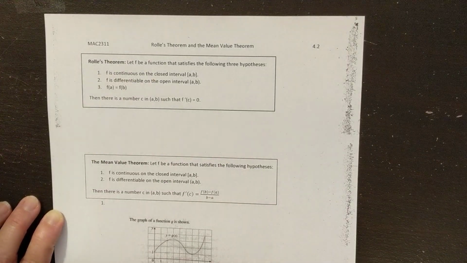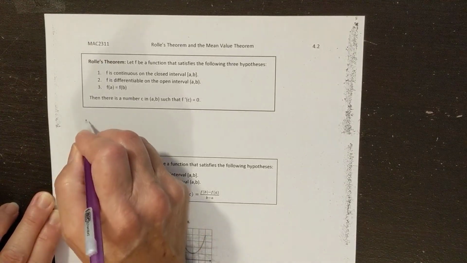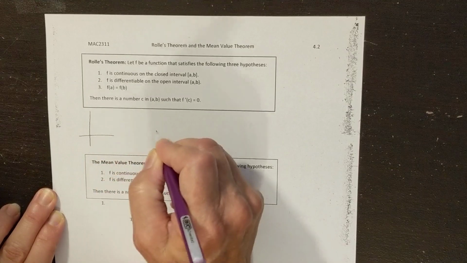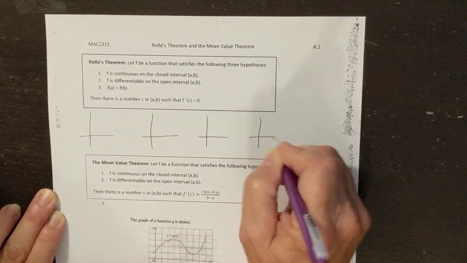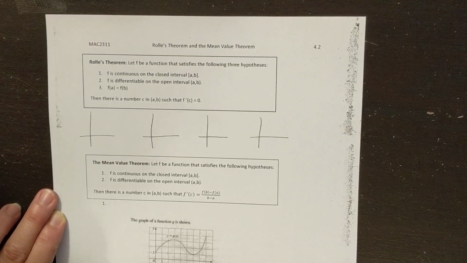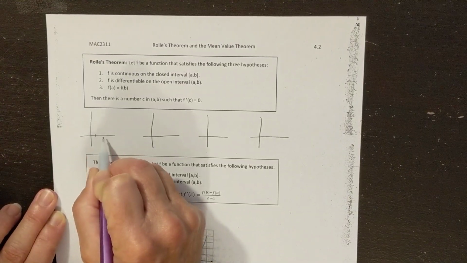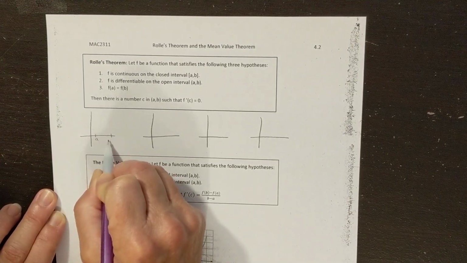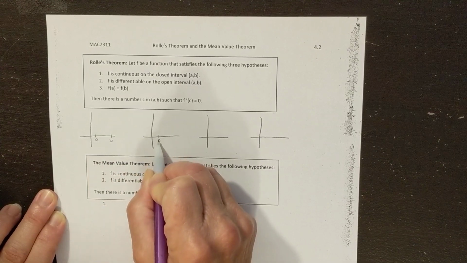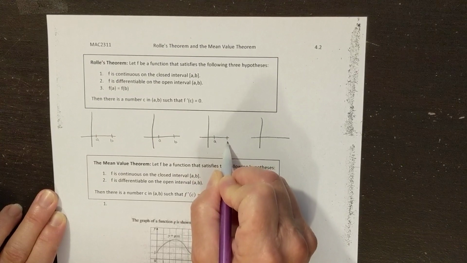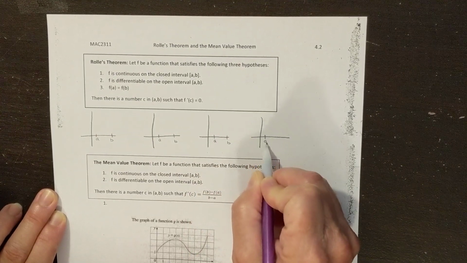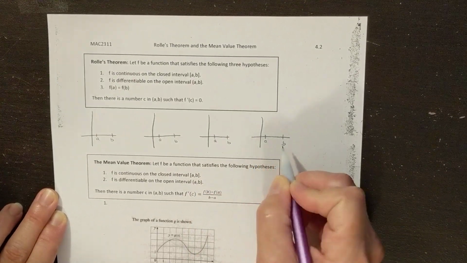So let's just imagine some different scenarios of functions that meet this condition. We could draw some different functions just to get an idea of what Rolle's theorem is saying. So let's just say here is a and here is b on each of these. Some closed interval a to b, and it's got to be continuous and differentiable. That's the only two conditions.